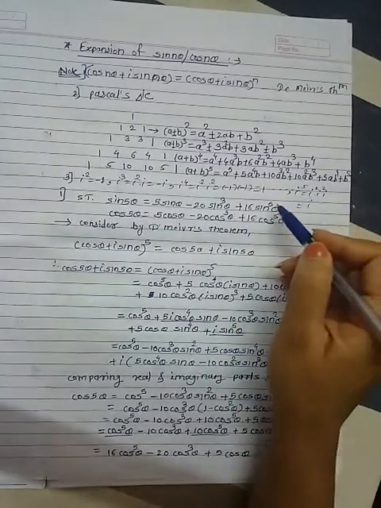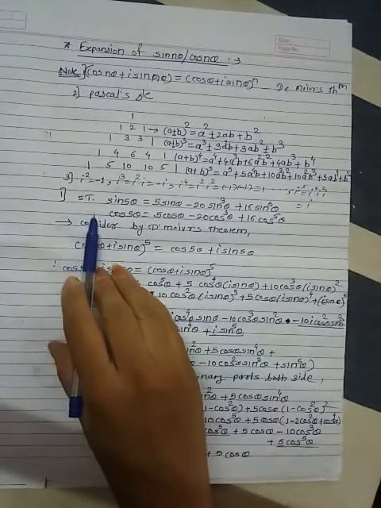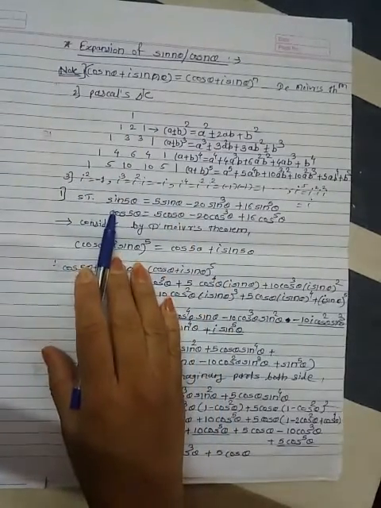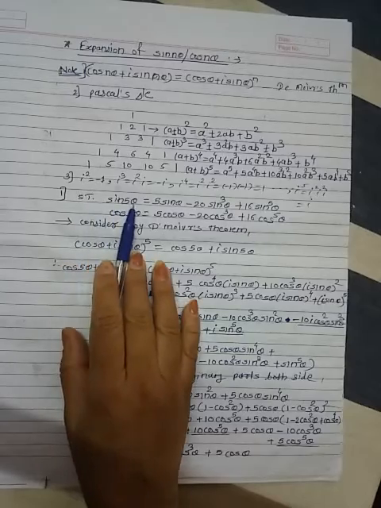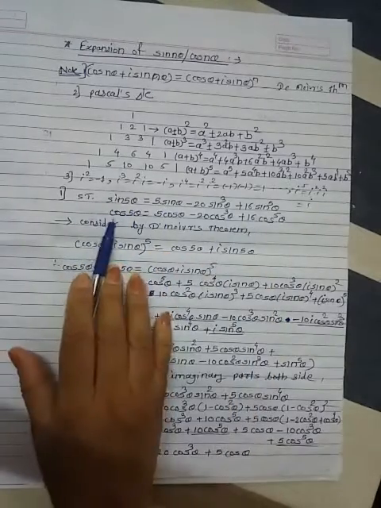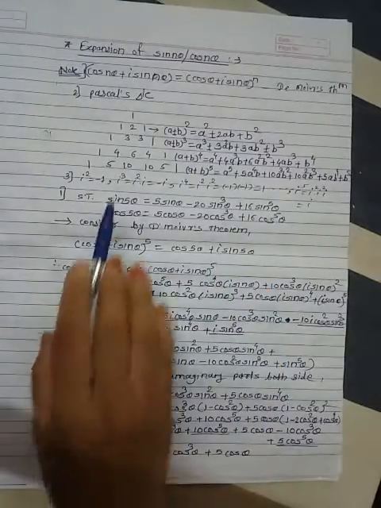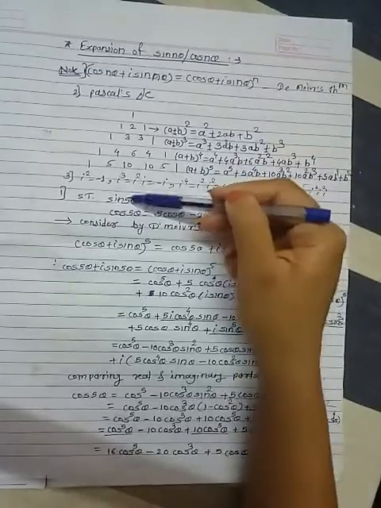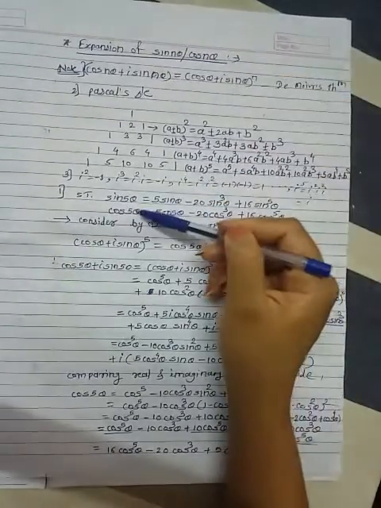Likewise, in some examples, you have to simplify like this. Okay. Now consider, for example, the first example of this topic. We have to show that sine 5 theta value is this, and cos 5 theta value is this. Now consider these steps. That is the expansion of sine 5 theta. Here n value is 5. Again cos 5 theta, that is n value is 5.